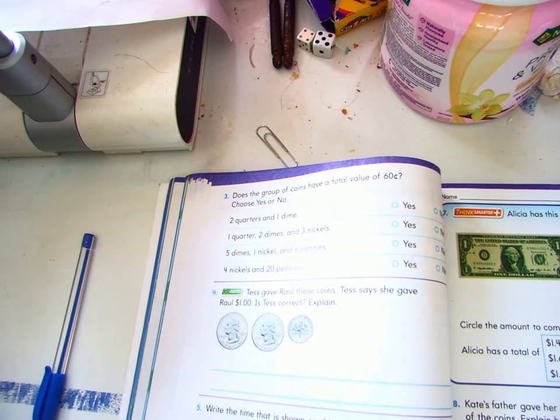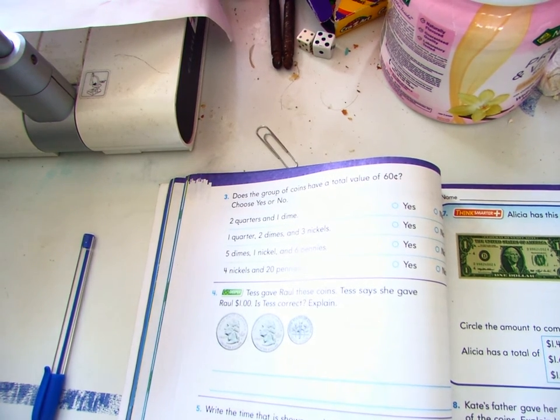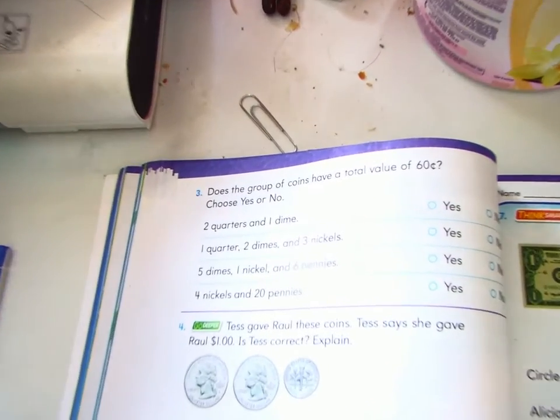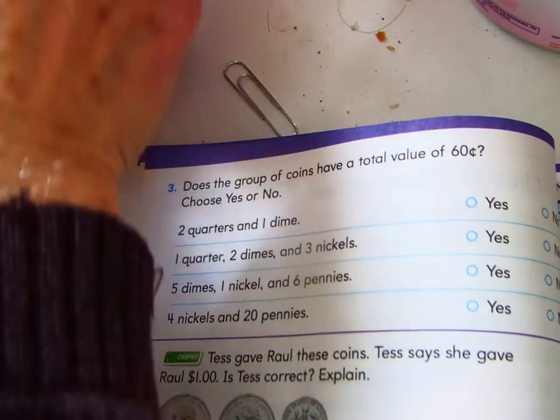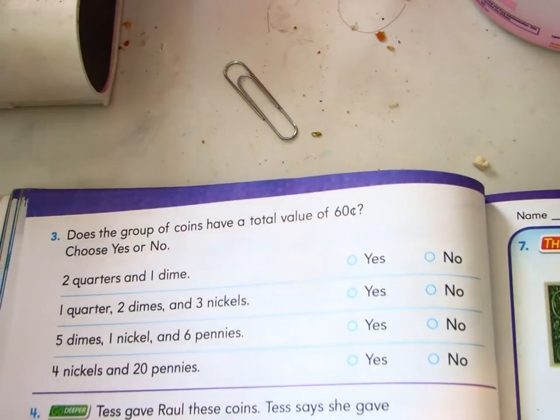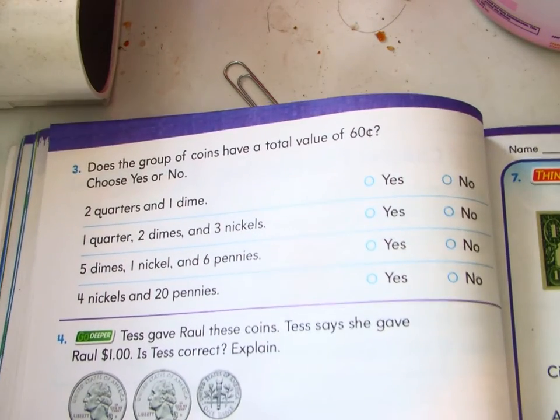I'm going to make it a little closer here. Let's see if we can get it a little bigger. Oh, yeah, I can make it bigger. There, that's good. How's that? Oh, that's fine. Okay, here we go.